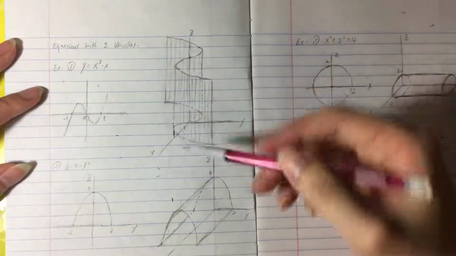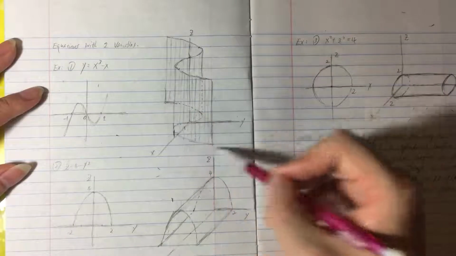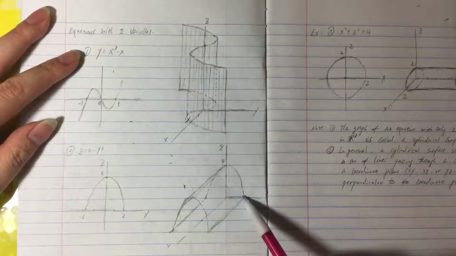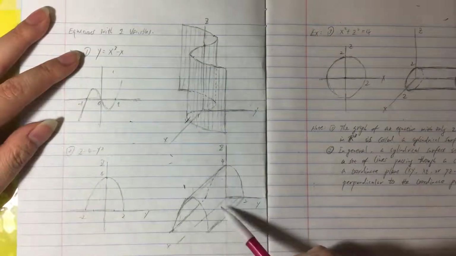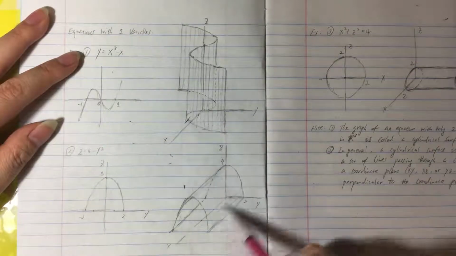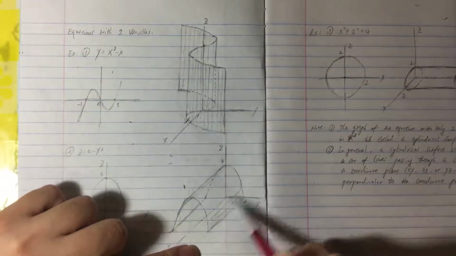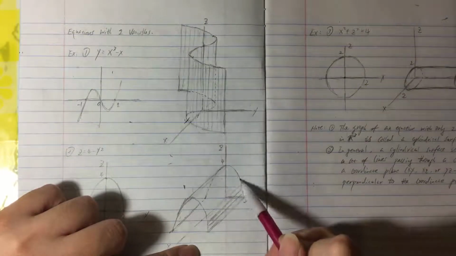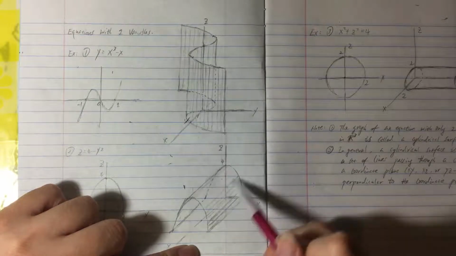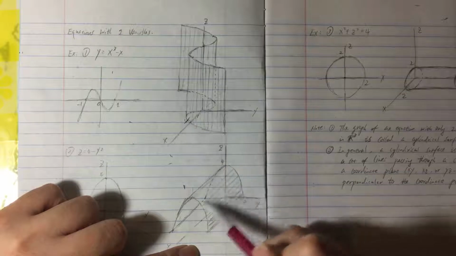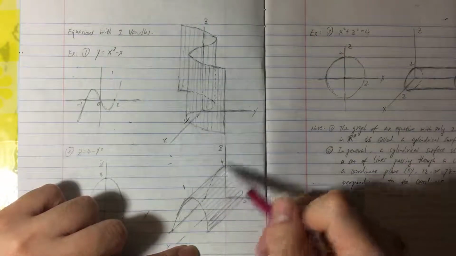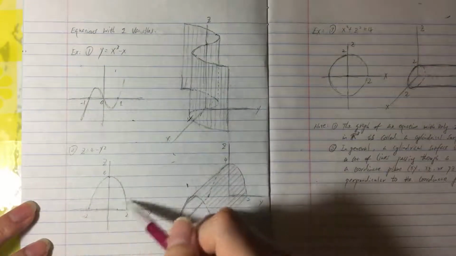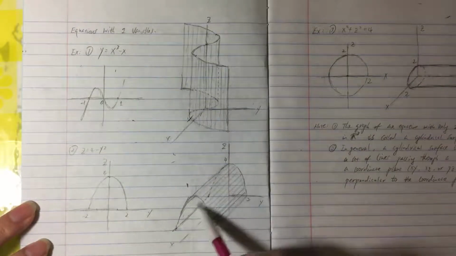So a cylindrical surface is formed by a set of lines passing through the curve in a coordinate plane and perpendicular to the coordinate plane.